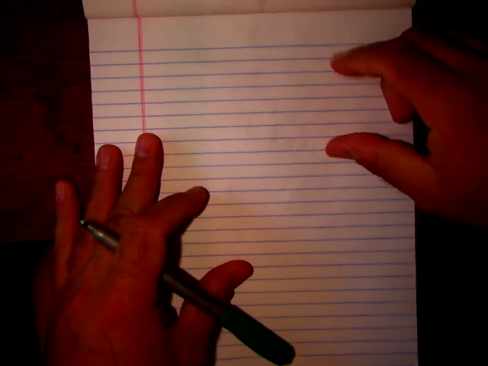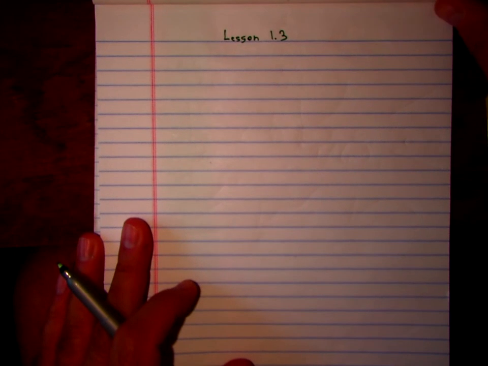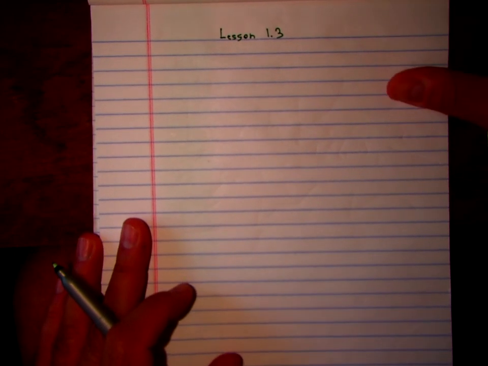We are talking about our friend the function family and function notation. Alright, so Lesson 1-3 involves a couple vocab words and some ideas. I'm going to briefly talk about 1-3. We'll go over a couple examples.